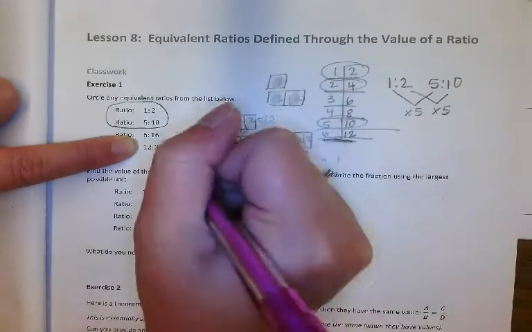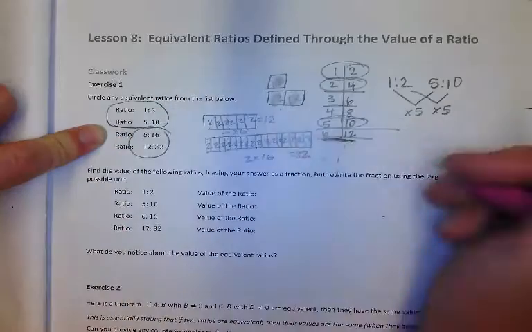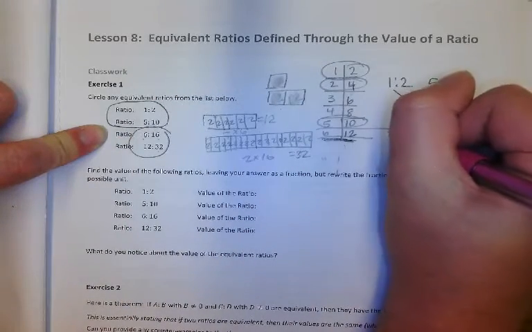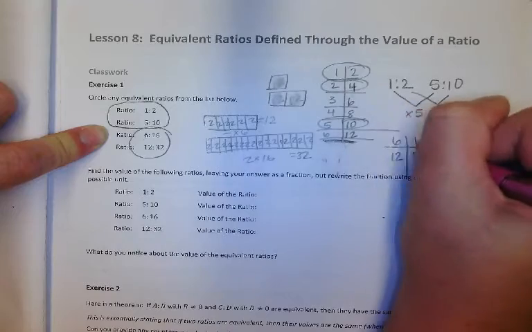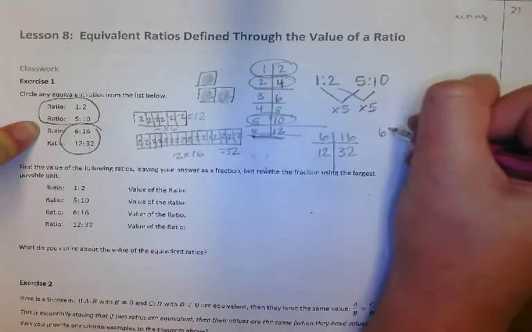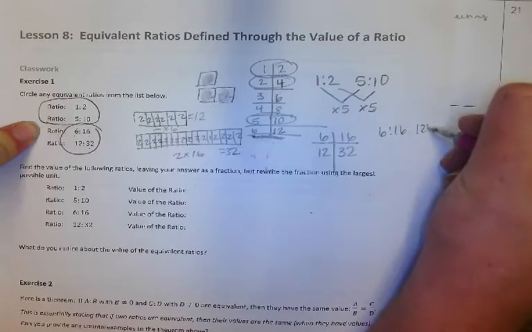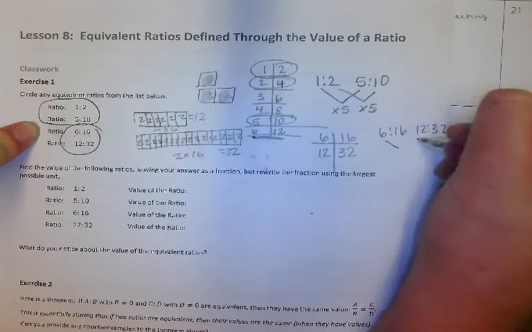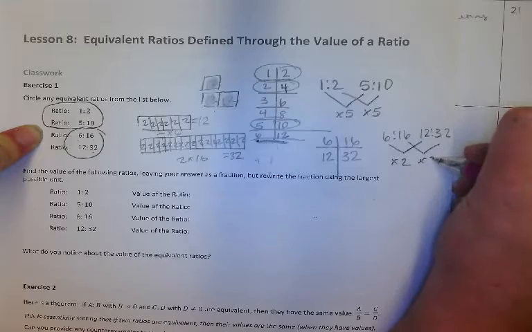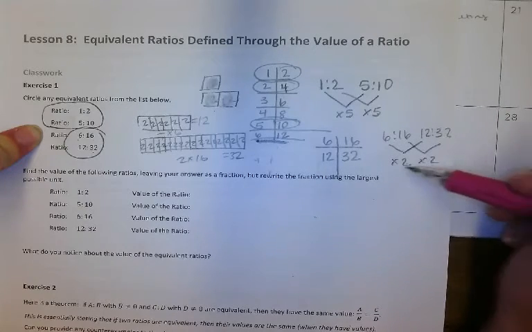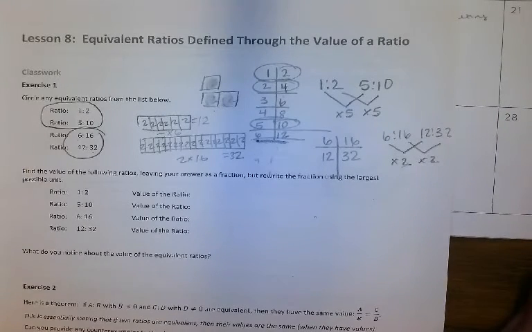Okay? You might have made a table. If you made a table, you would go 6, 16. Your next one would be 12, and then 32. And you might have done it mathematically. 6 to 16, 12 to 32. 6 times what is 12? 2. 16 times what is 32? 2. And because these two are being multiplied by the same number, they're equivalent.